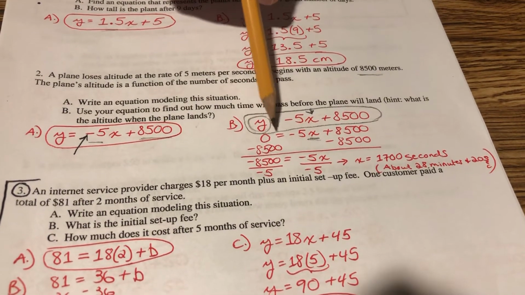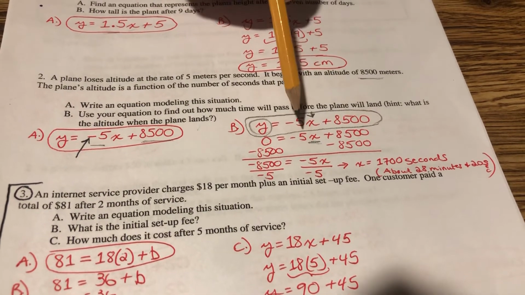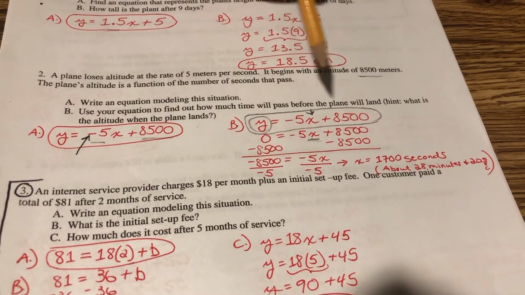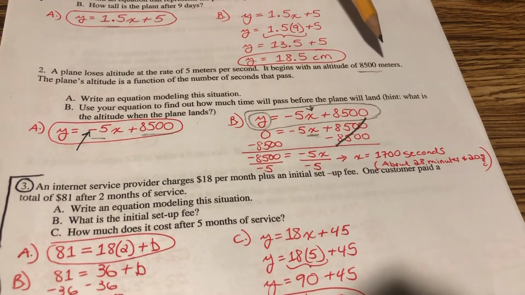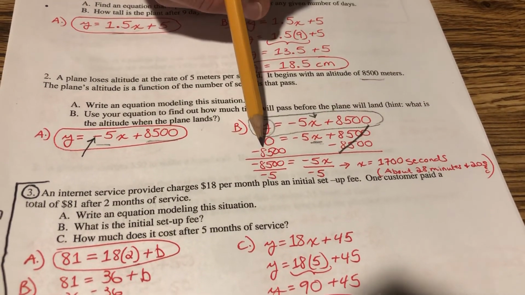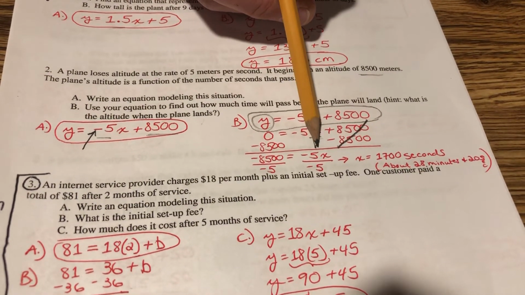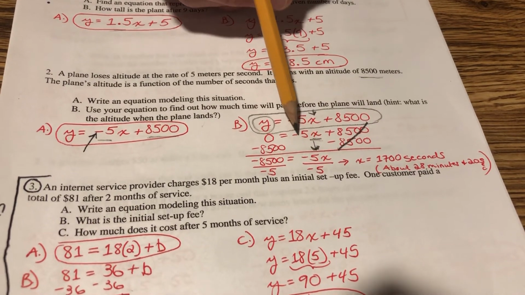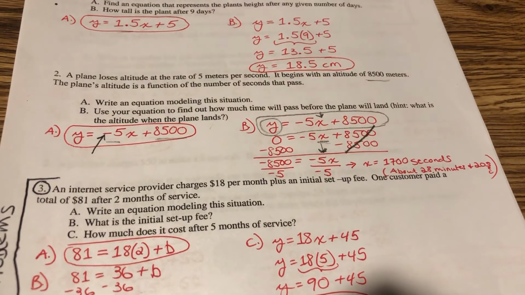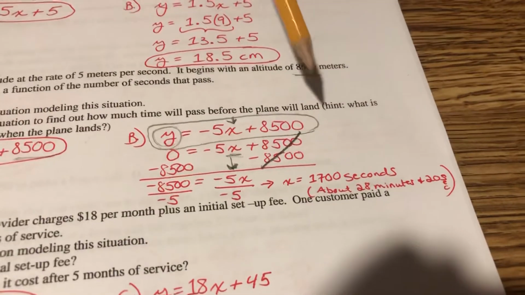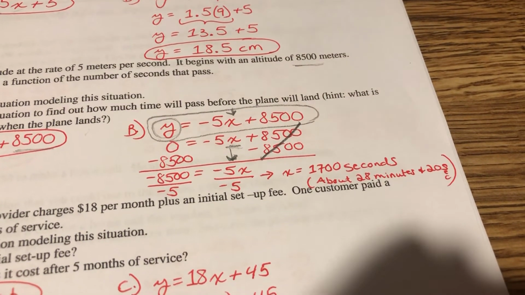So if I have 0 equals negative 5x plus 8,500, remember, we always want to try to isolate the variable and get x by itself. I subtract 8,500 from both sides. This cancels out, leaving me with 0 minus 8,500, which is negative 8,500, and I just bring down my negative 5x. I then divide both sides by negative 5, and x equals 1,700 seconds. Or, if we want to really calculate that, about 28 minutes and 20 seconds. That's how we would solve that.